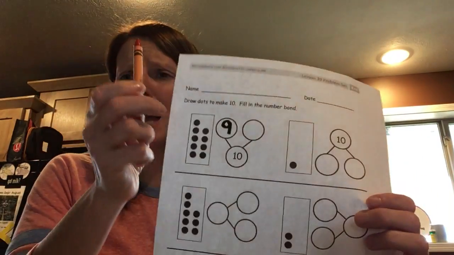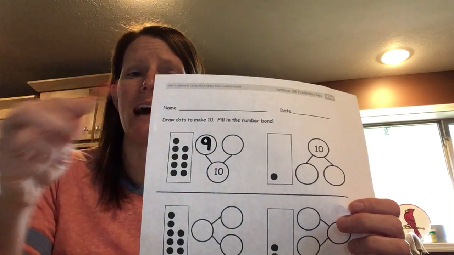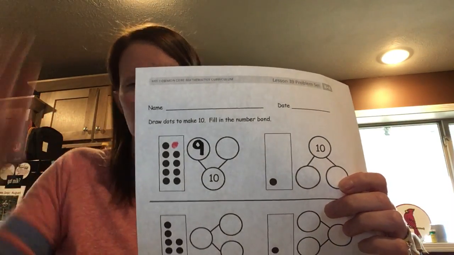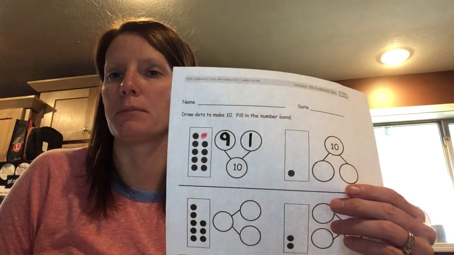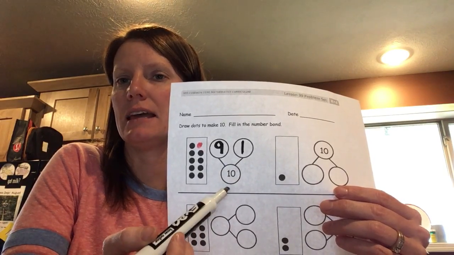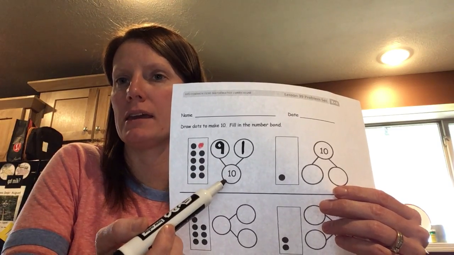Now I'm going to switch to my orange crayon so that you can really see it. So we've got 9. Now we've got to get to our whole number of 10, so I'm going to put 1 circle there. How many circles did I draw in? 1 of them. So I'm going to add that to my number bond. 9 and 1 make 10.